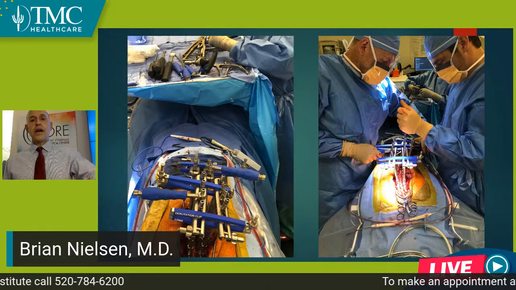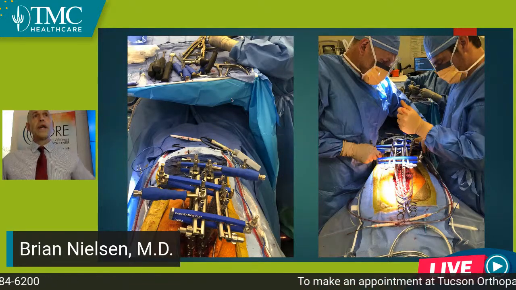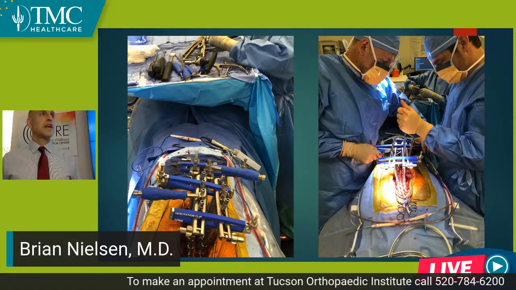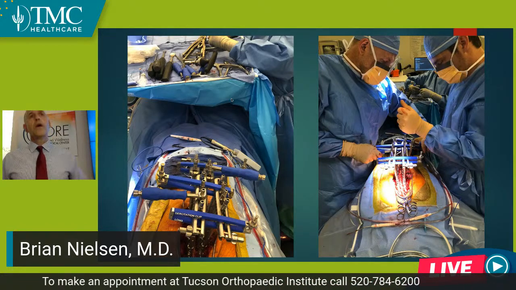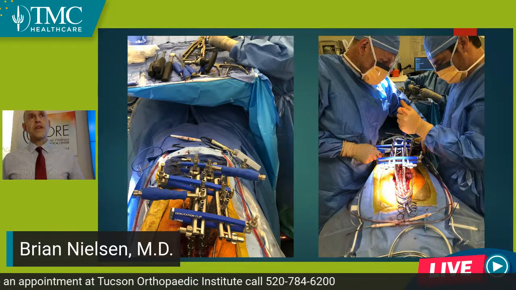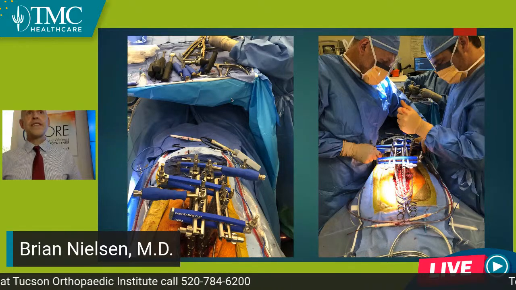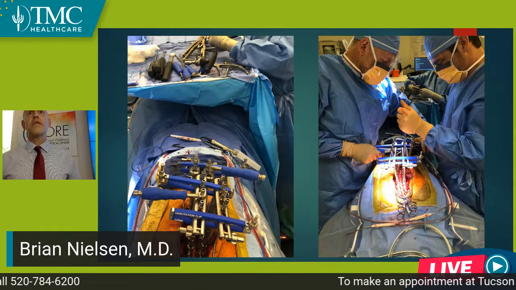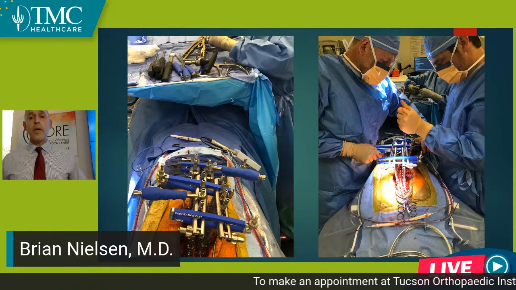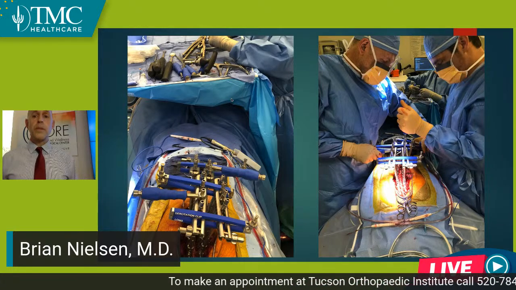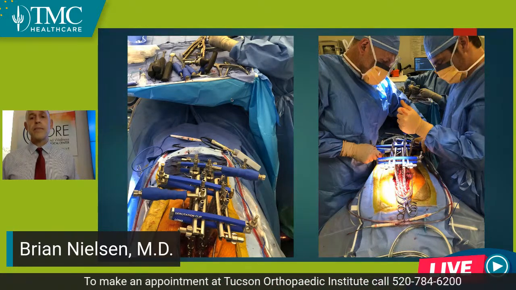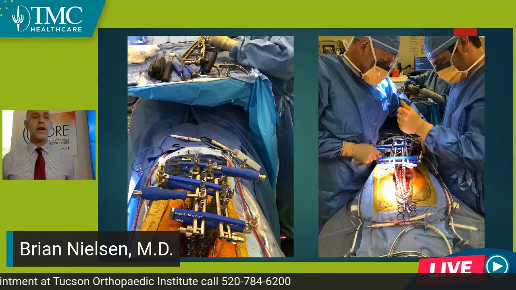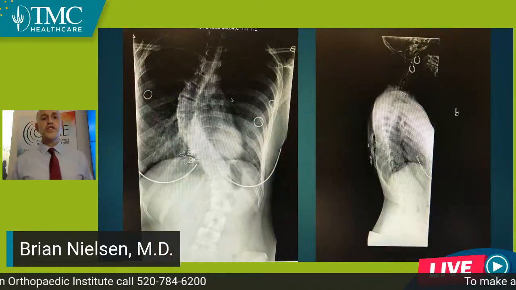And then in the picture on the right, I'm correcting the rotation and correcting the rib hump, and my assistant is tightening the screws and locking it all down. So you can see that when you're doing this type of technique, you've got to have good fixation, and you can't have screws that are marginal or in the wrong spot because you're going to cause problems. But with this, you can get better correction and correct the deformity so that the patient doesn't have to worry about all that.